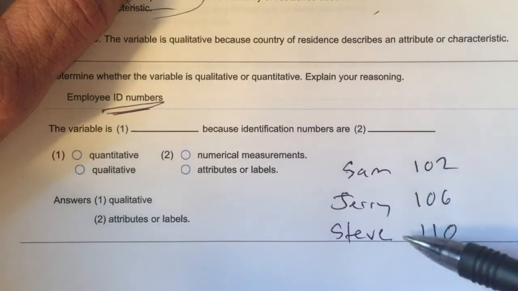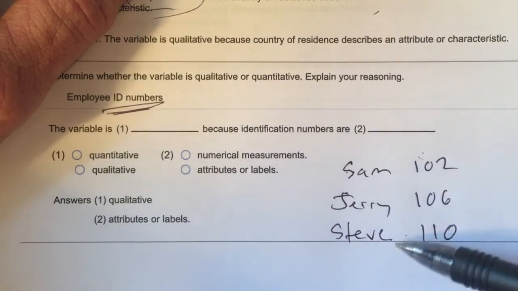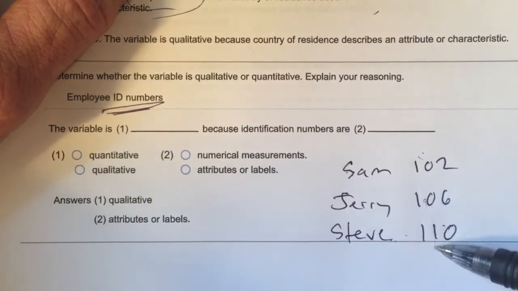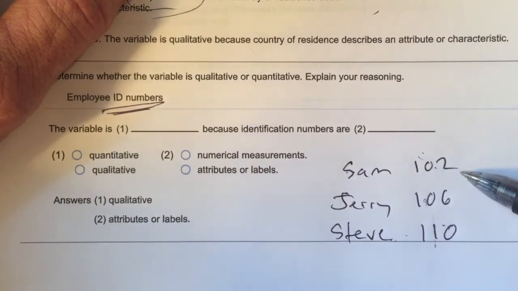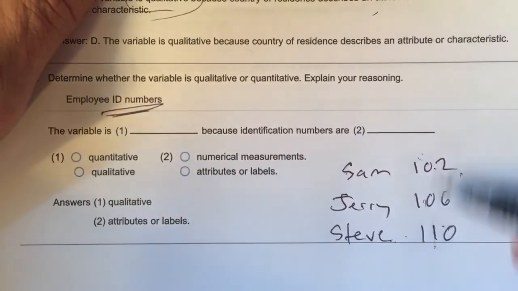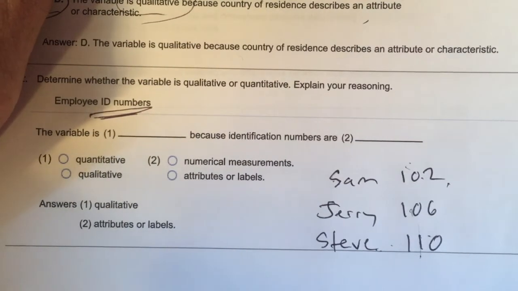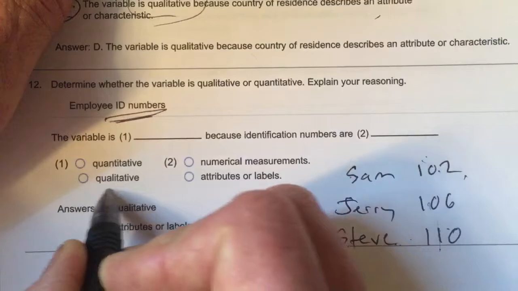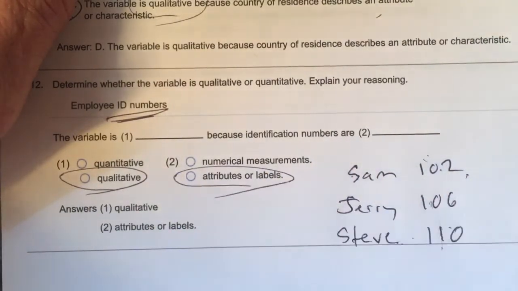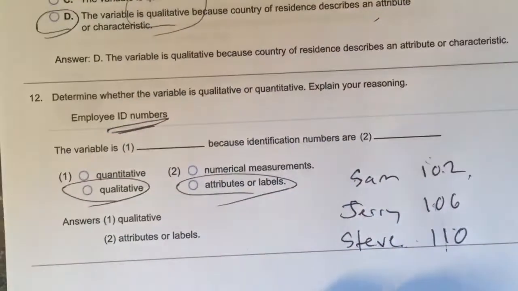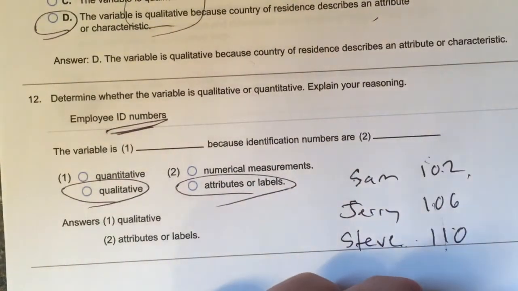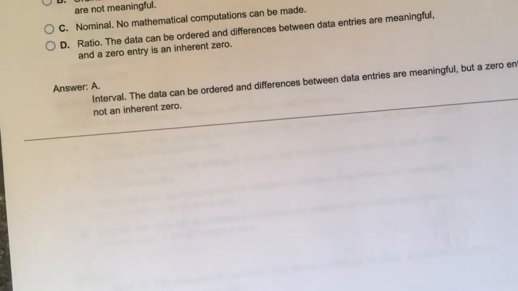Well, now, is Steve 8 better than Sam? Is he 4 better than Jerry? Is Sam the low man on the totem pole because he's 102? No, these numbers really have no meaning as far as quantity. So really, this is qualitative because it's an attribute or a level. It has nothing to do with a numerical measurement at all. It's just a number assigned to somebody.